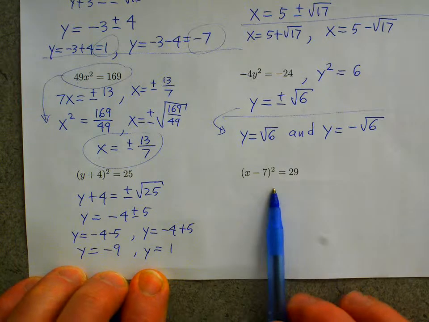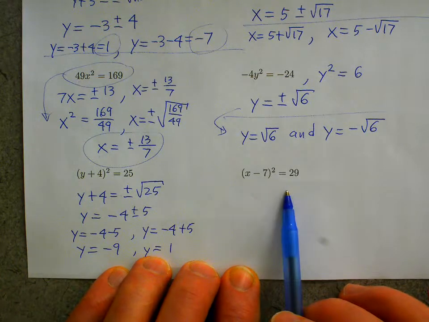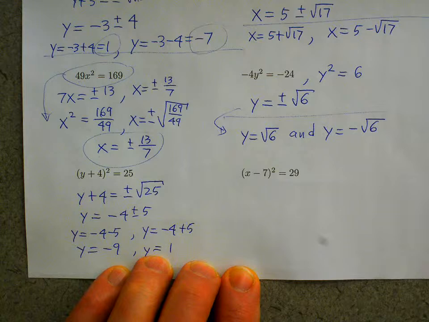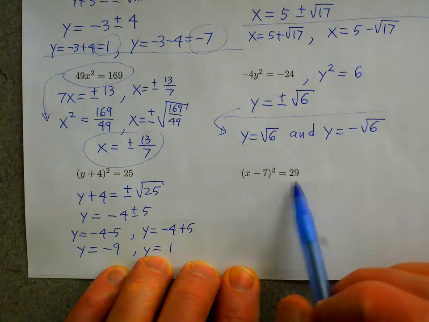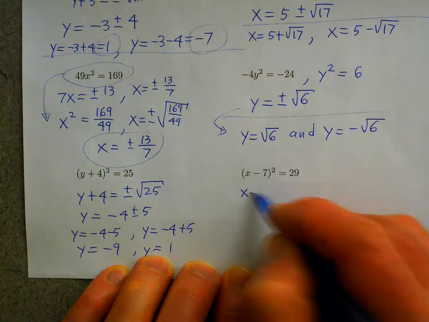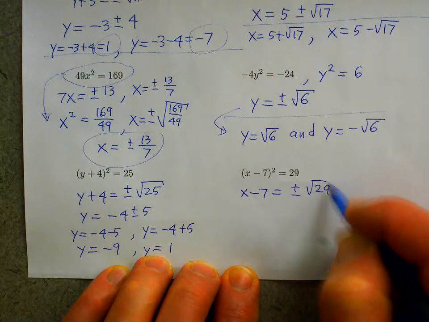Okay, the next example, x minus 7 squared equals 29. So this is all set up to apply the square root property. So x minus 7 equals positive and negative square root of 29.